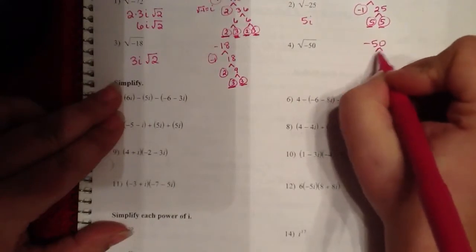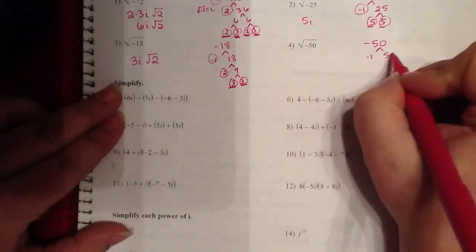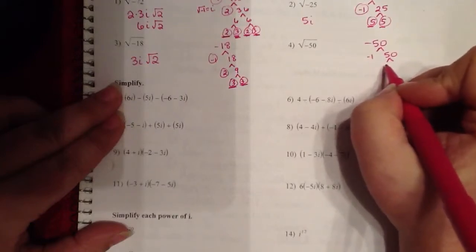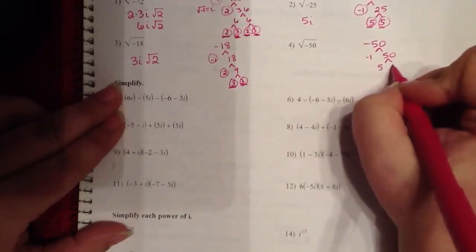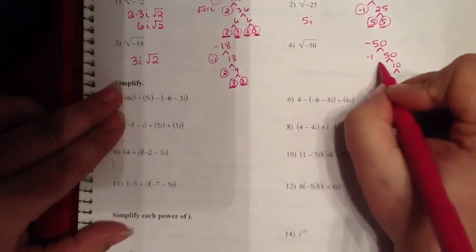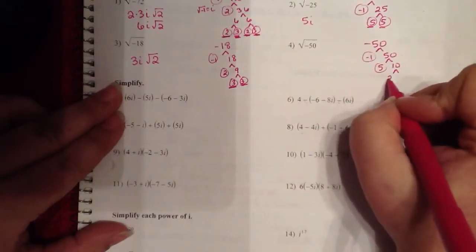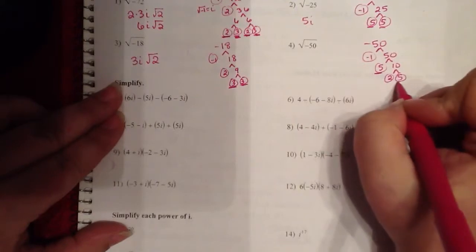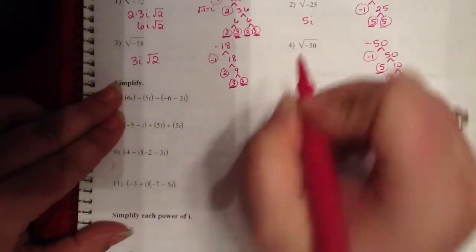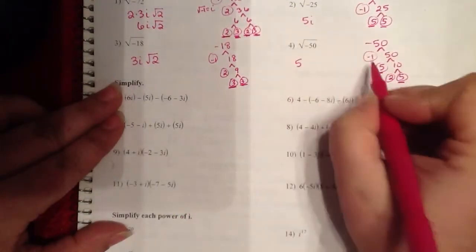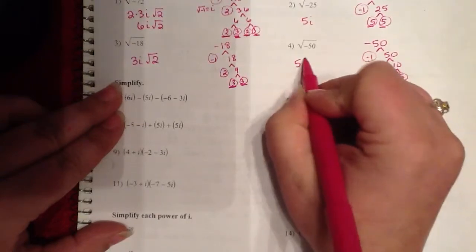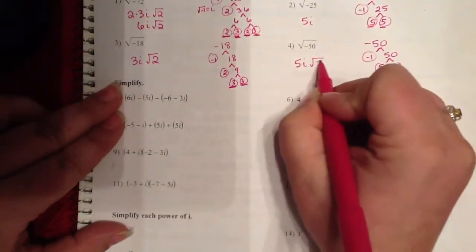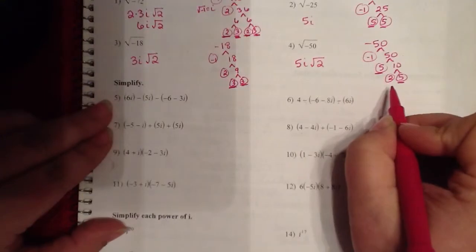-50, again factor out your -1. 50 divides by 5 and 10. 5 is prime. 10 divides by 2 and 5. Both of those are prime, so look for pairs. The 5's are pairs, so I'm going to factor them out. The -1 becomes an i, and then I have my 2 still left in because it didn't have a pair to factor out with.